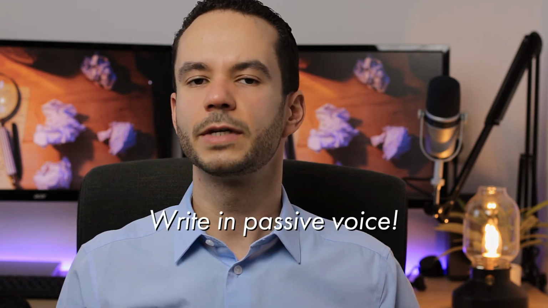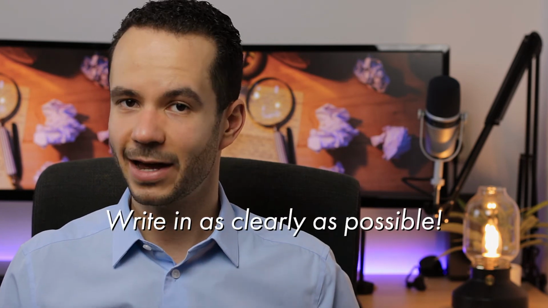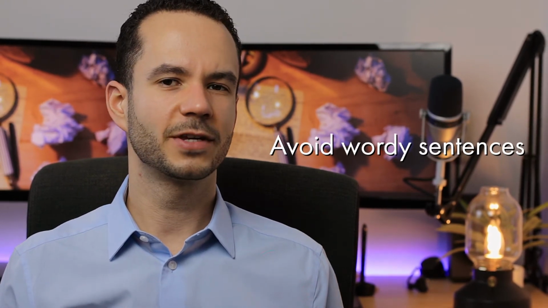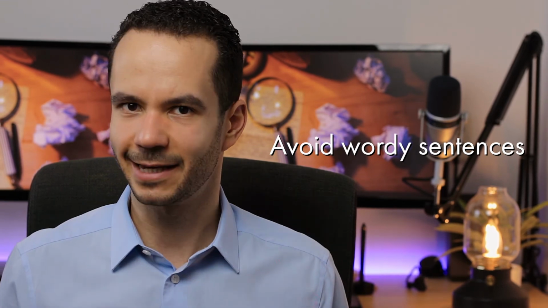So the first thing you can do when writing a formal letter is using the passive. And using passive voice is very useful because it increases formality and it increases the distance between the reader and the writer. Then, you want to write as clearly as possible, and you want to avoid redundant language. Redundant information is already unnecessary, but redundant language is also unnecessary. You want to avoid wordy sentences and sentences with words that don't say anything.